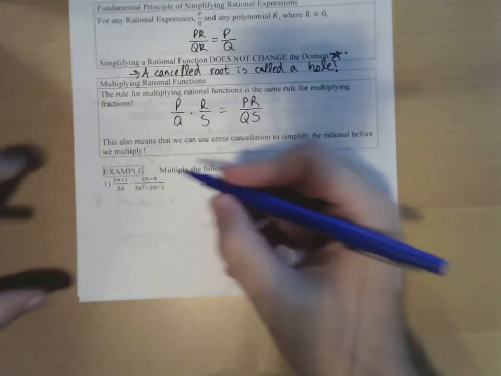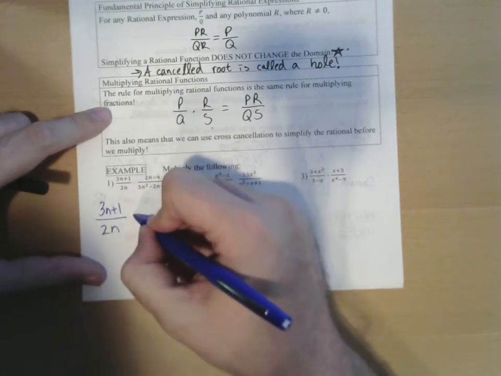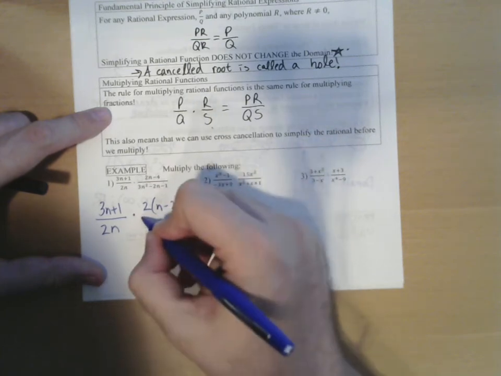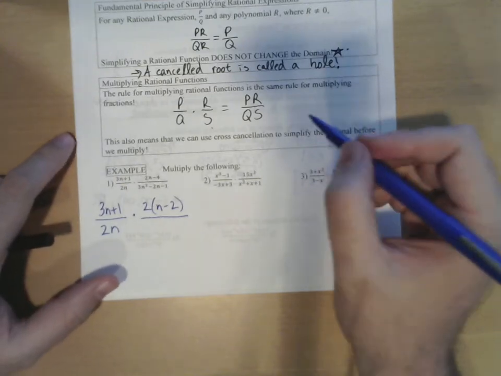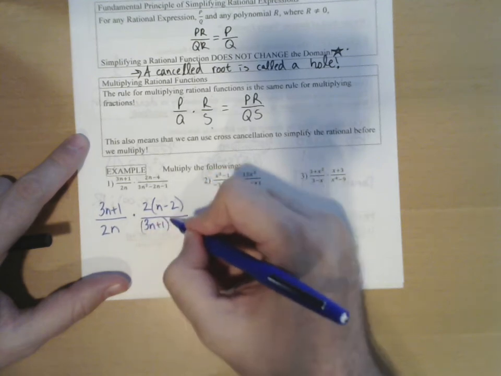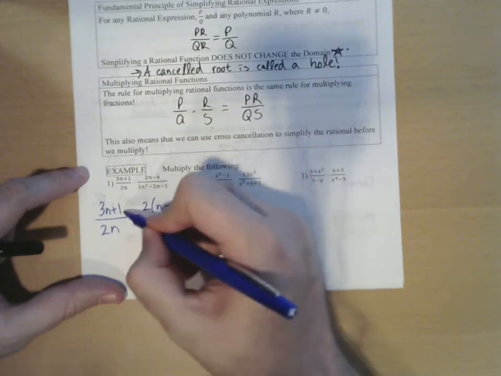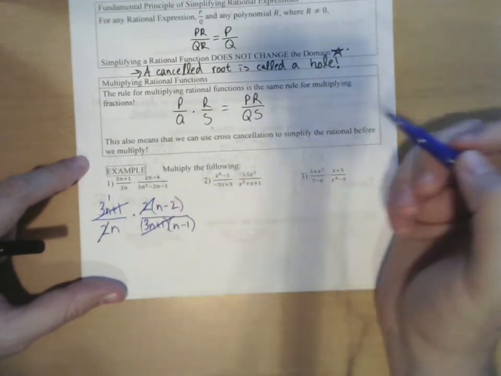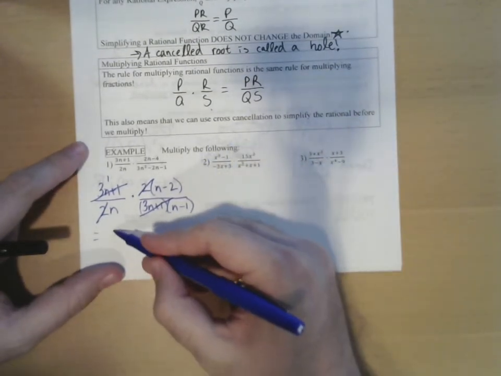So the first thing we're going to do is factor everything. 3n plus 1 can't be factored. 2n can't be factored. I can factor a GCF of 2 out of here to 2 times (n minus 2). And 3n squared minus 2n minus 1 factors nicely to (3n plus 1) times (n minus 1). And so since we have cross-canceling, we can cancel this, becomes a 1 with this. We can cancel this 2 with this 2, and you can do a cleanup step, or you can skip this. I like to do the cleanup step.